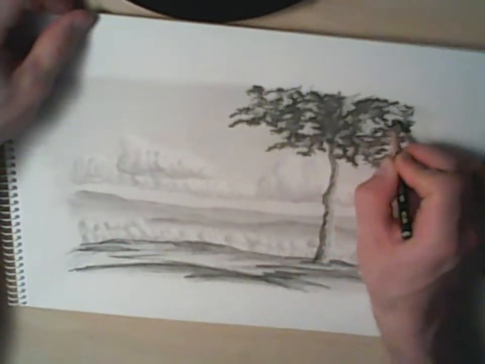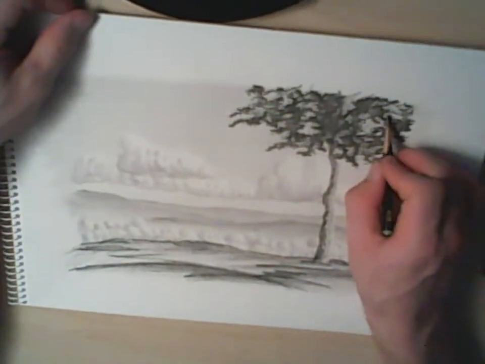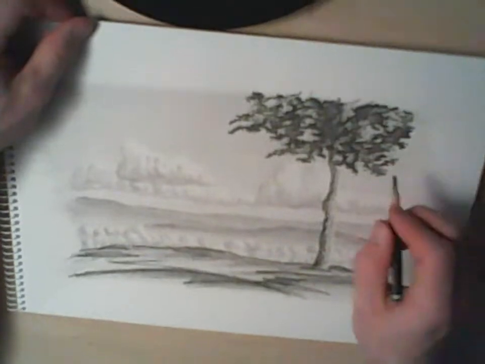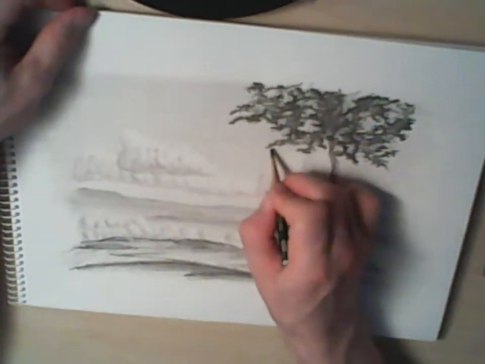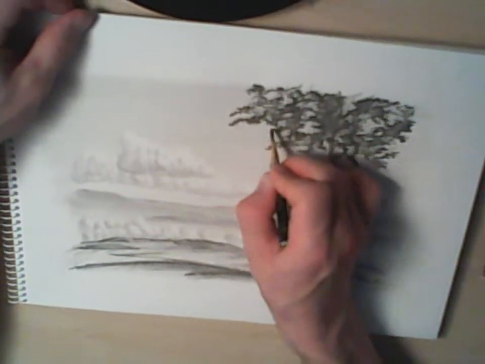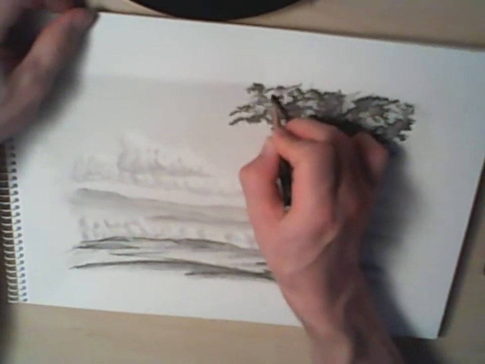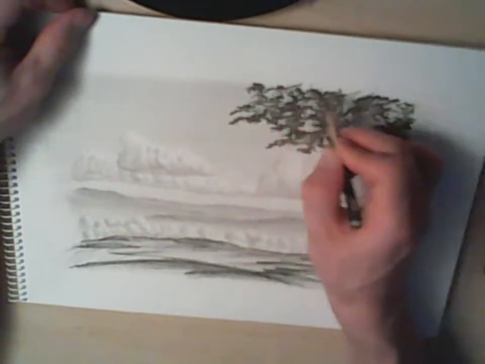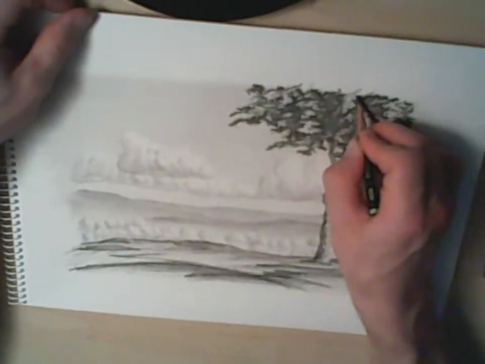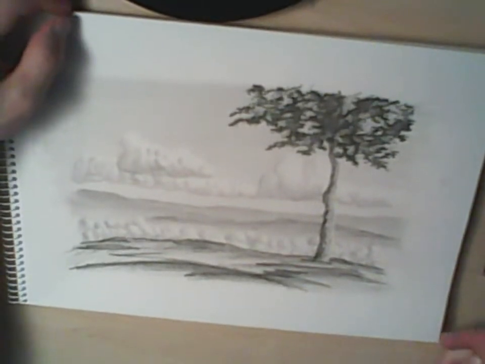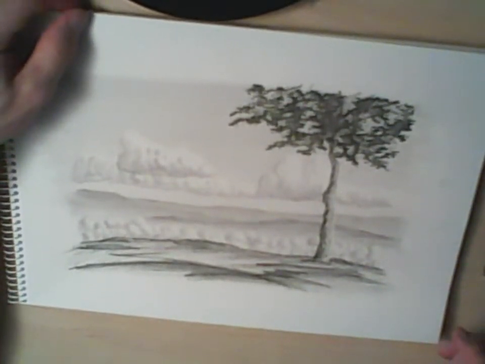Maybe a couple in here, in there, over here, growing out there, down here. Okay, maybe that's it. All right. There's our tree.